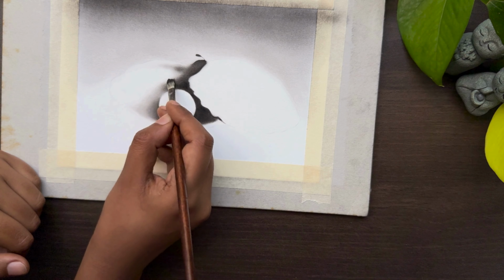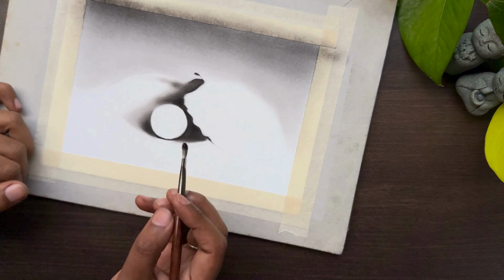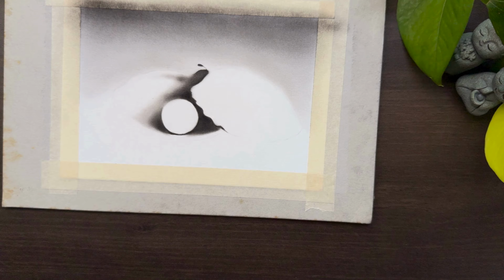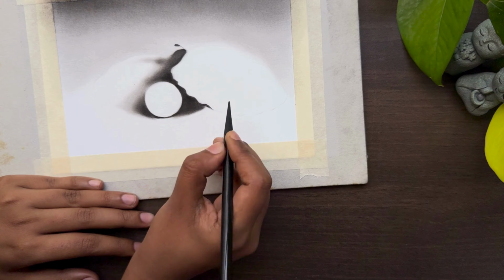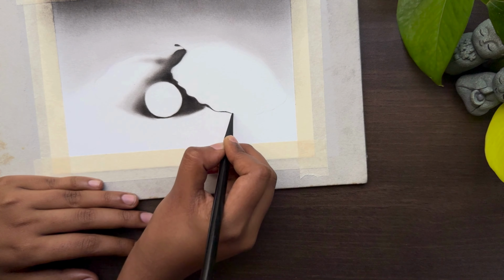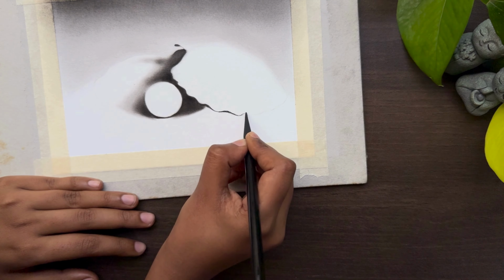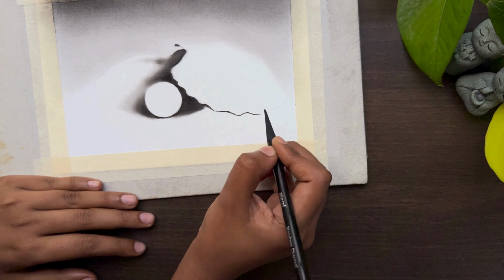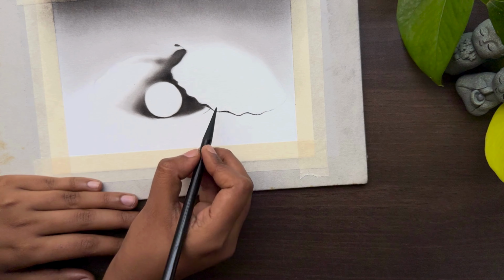And slowly blending it to create a soft lighter tone. Now I'm taking a medium charcoal pencil and I'm further creating the outline of the upper shell. This is where its shadow is going to fall, and I'm following the wavy outline.